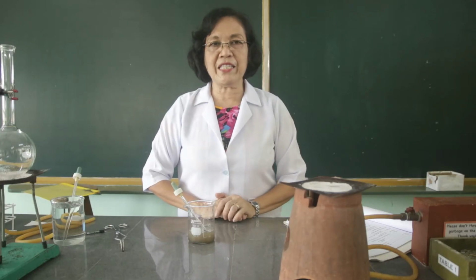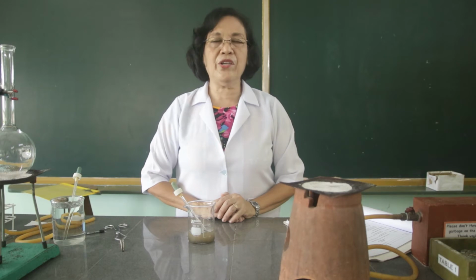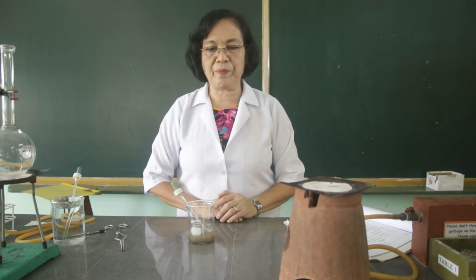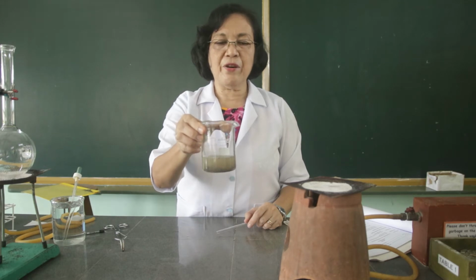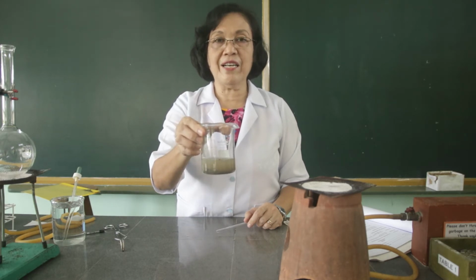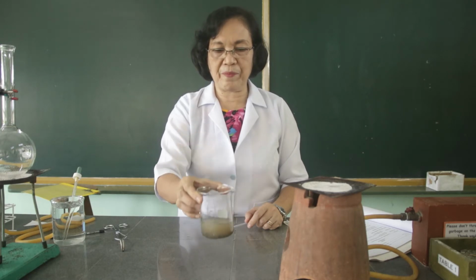The next part of this activity is the purification of the water. So, for the first part of the purification of water, we're going to use here the suspended particles, and let us eliminate the suspended particles using the alum solution. I have here water containing suspended particles. We are going to eliminate these suspended particles using the alum solution.